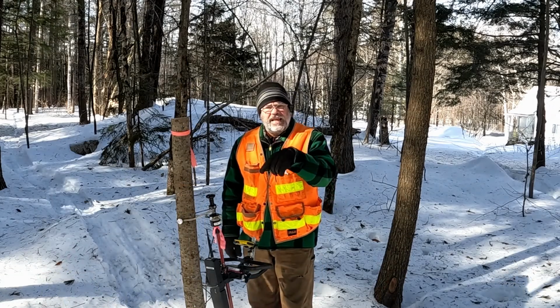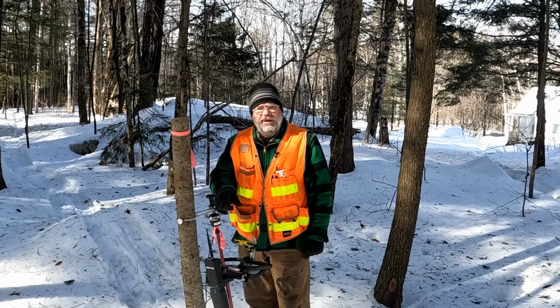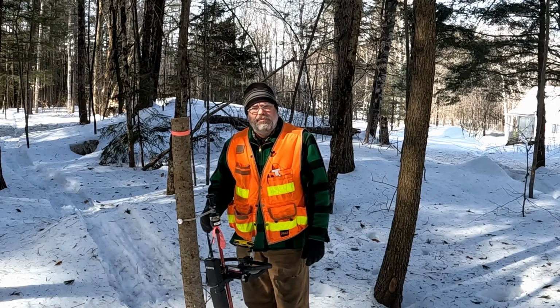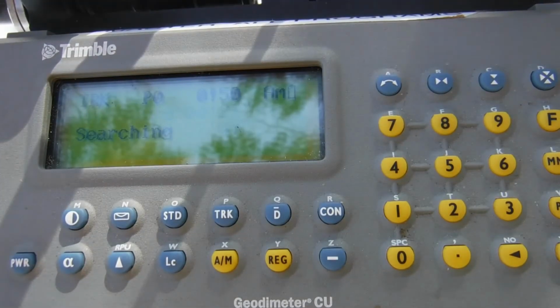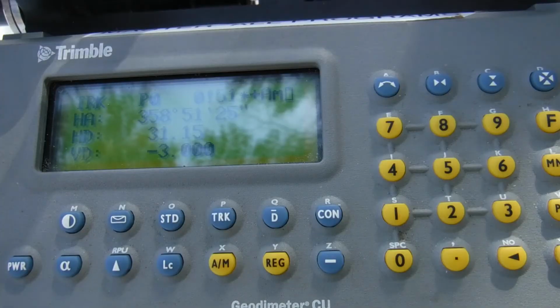All we need to do is set the prism rod into track mode so that the head unit can follow the tracking beacon here. And then all we need to do is stay on the 0 degree bearing. So track mode, TRK, it's gonna search for us. Hopefully it finds us. We've locked onto the prism.